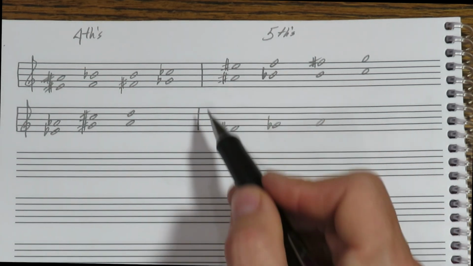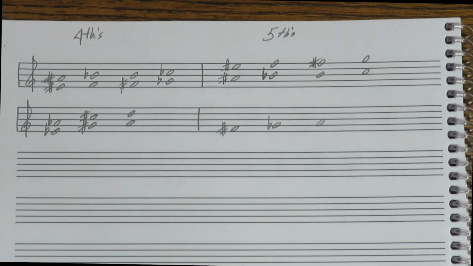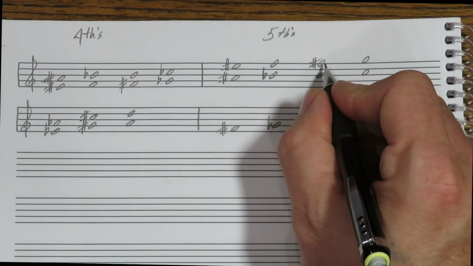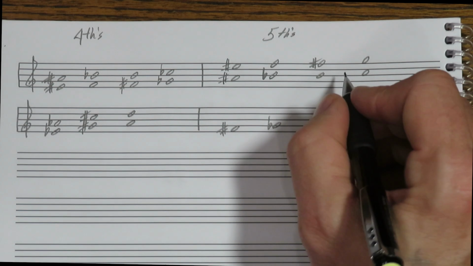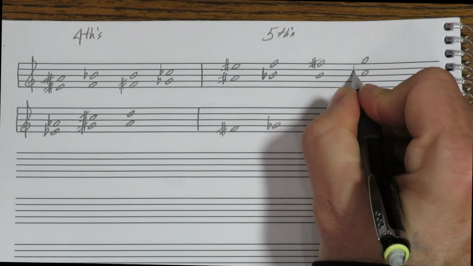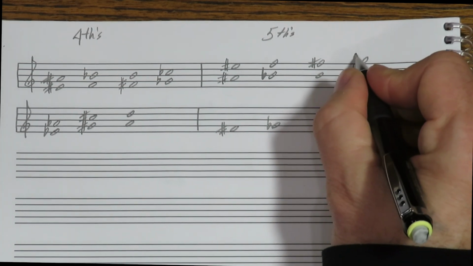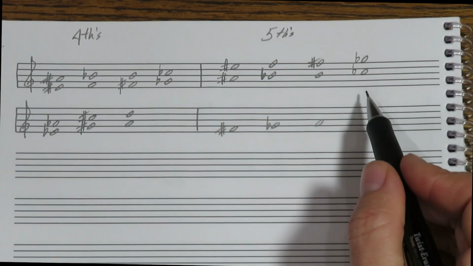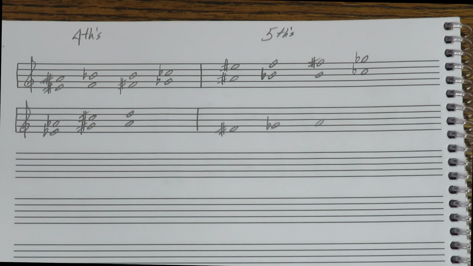Sounds exactly the same, spelled differently. Okay. Same here, B to F sharp, and enharmonically C flat to G flat. Sounds exactly the same, spelled differently.